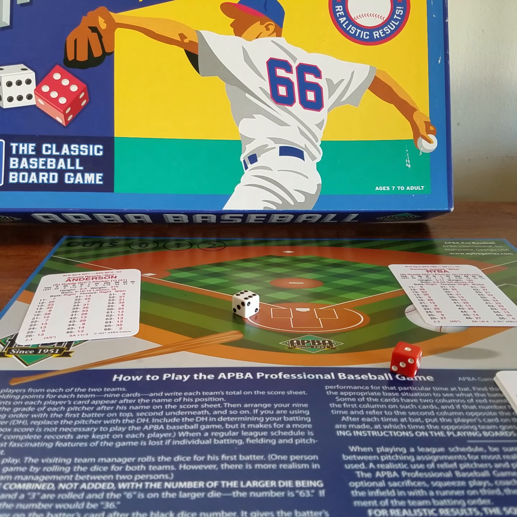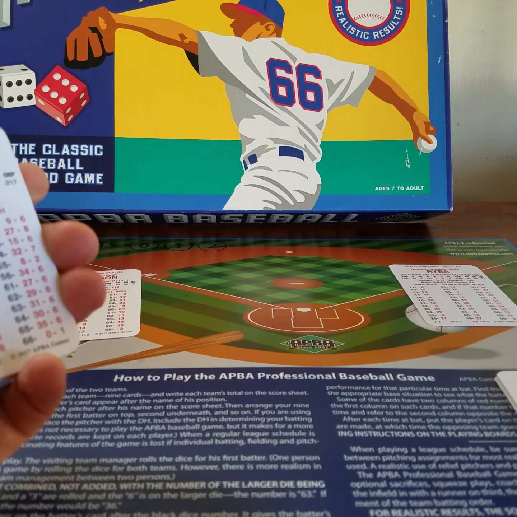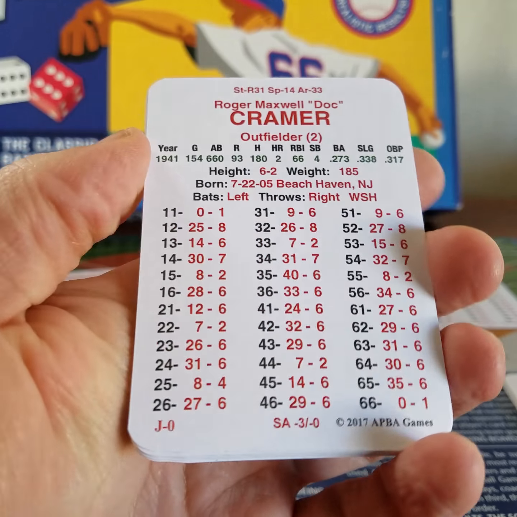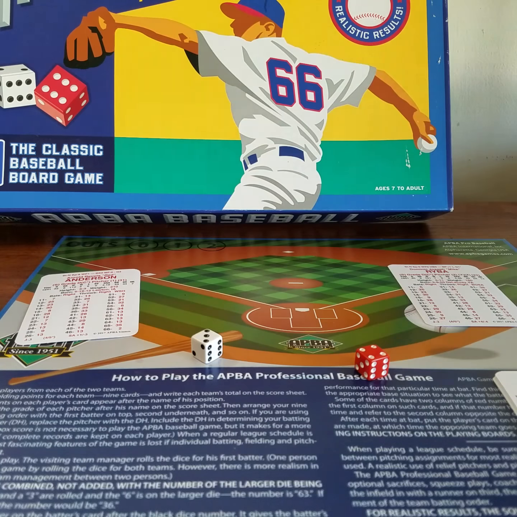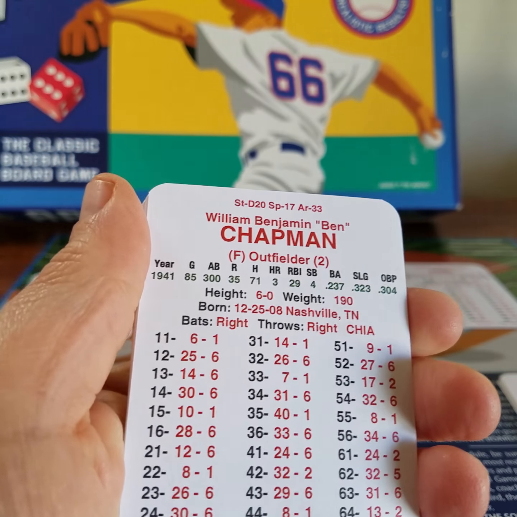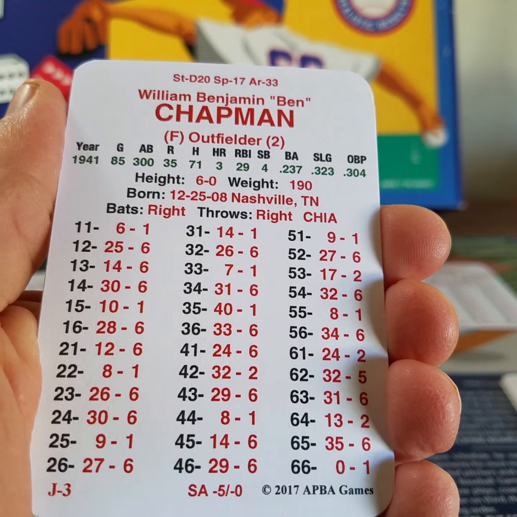1 away. Brings up Doc Kramer. Oh, that's an 11. That's a 0. So, of course, we go to the second column. 43. That's a 6 against a C grade pitcher. And that's a double. So, a 1-out double. Brings up Ben Chapman. That is a 56, which is a 34.